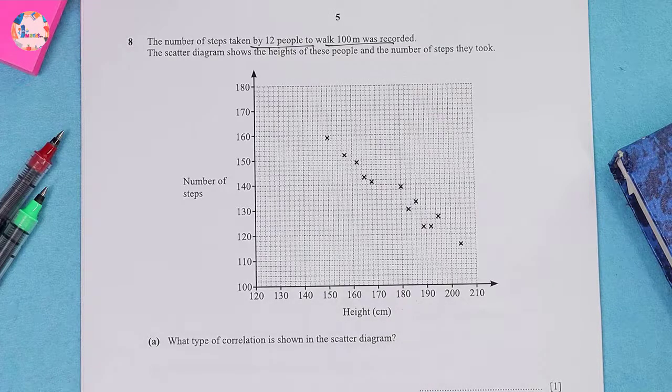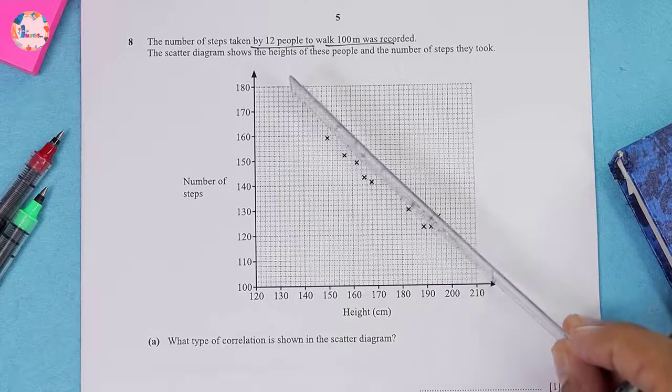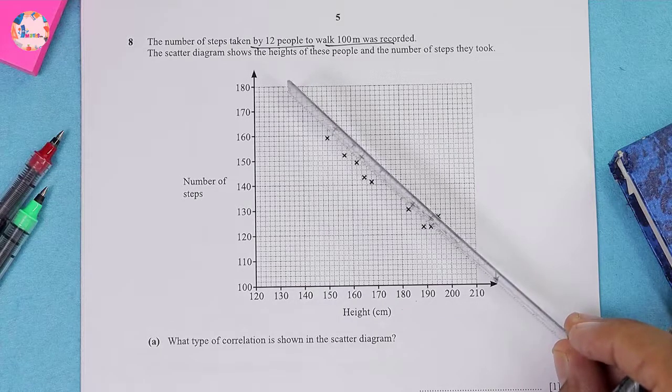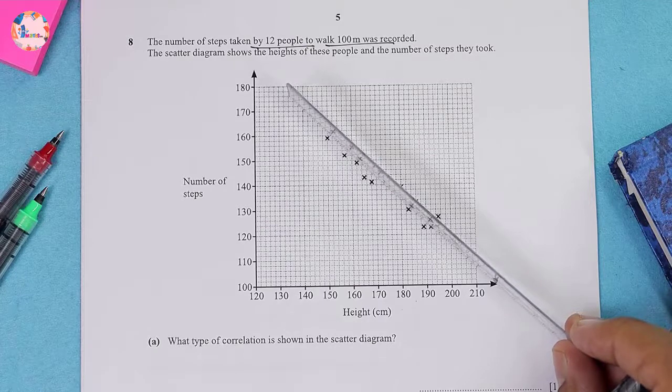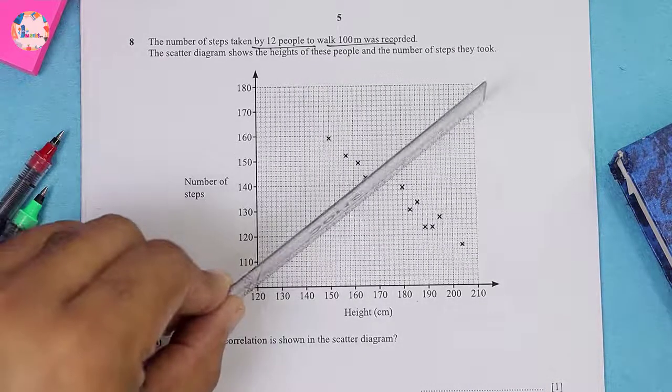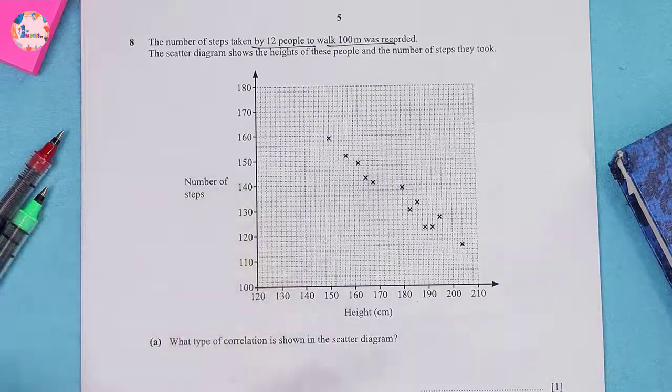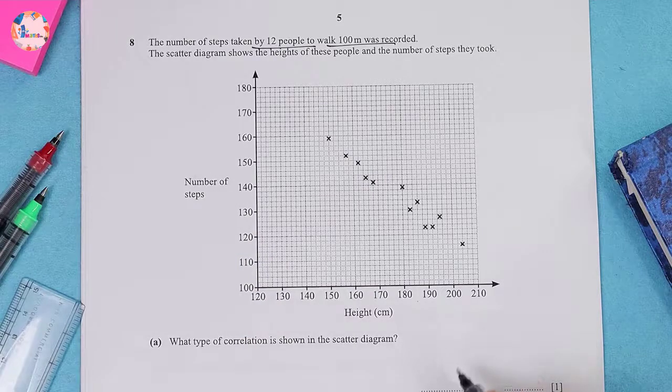If we check, this one is right side down and left side up, so it is negative correlation, and if it is like this, it will be positive correlation. So in this case it is a negative correlation, so we'll write here negative.